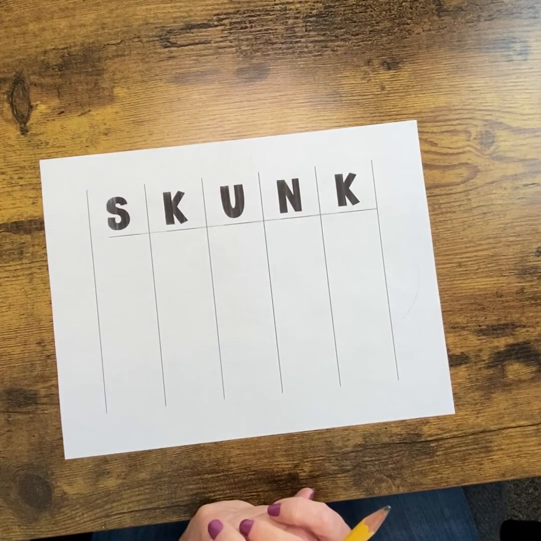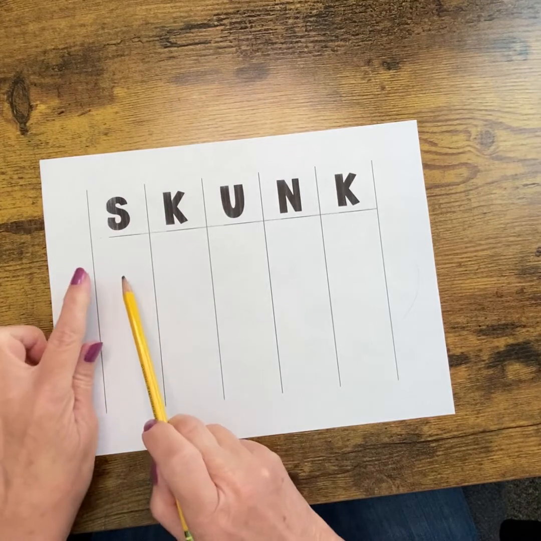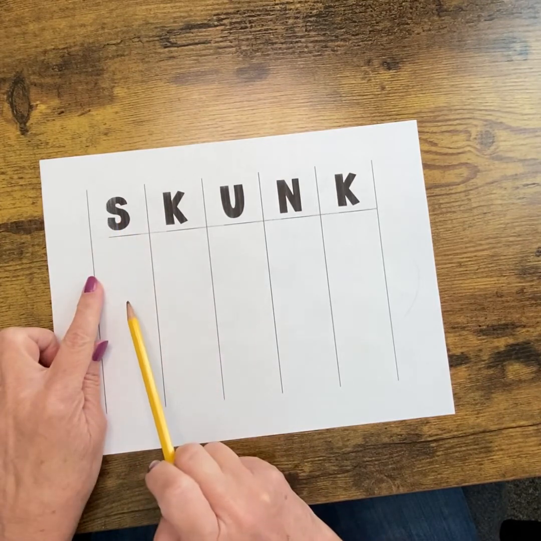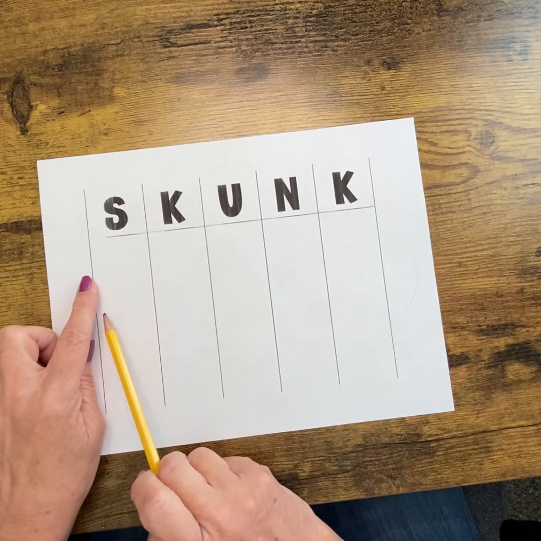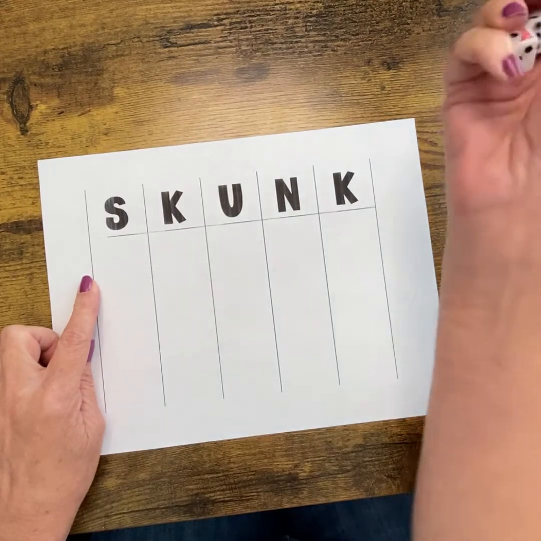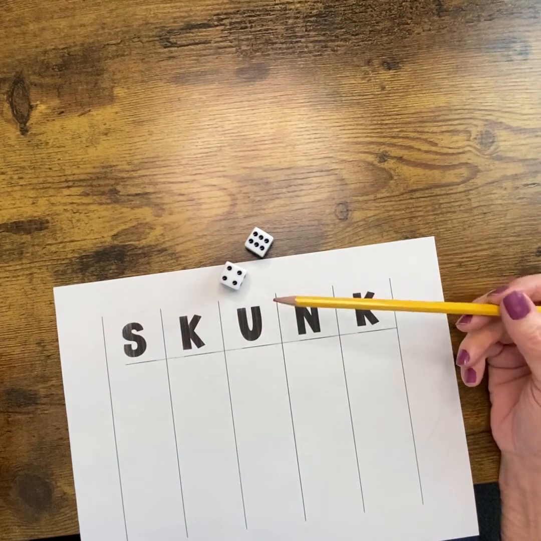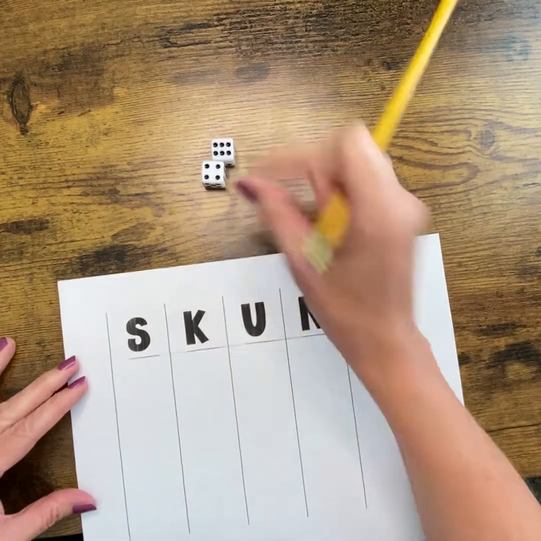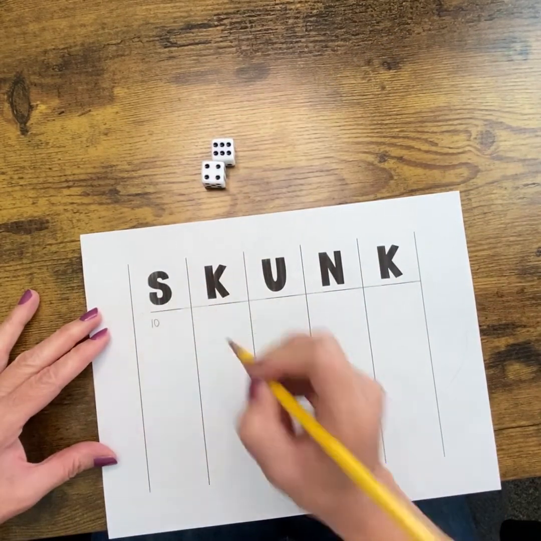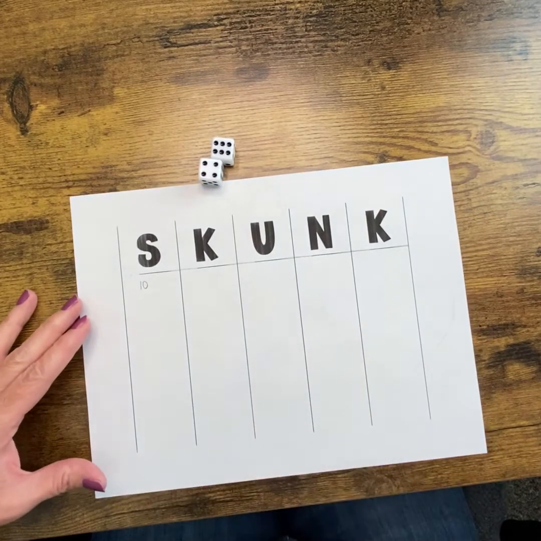Alright, so we begin with the S round. At this point, nobody has any points, so all your students should stand and you will roll the dice. They then total the number of the 2 dice. In this case, 6 plus 4 is 10, so they would record a 10 in the S column.